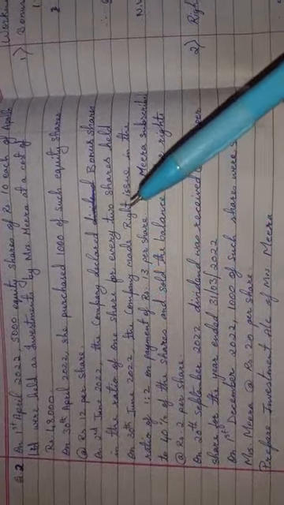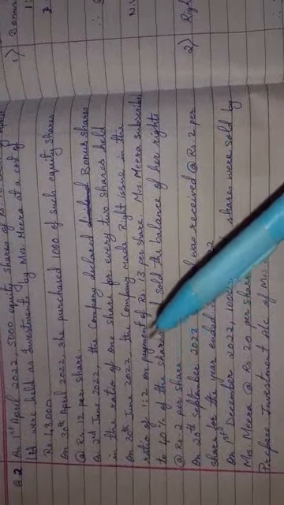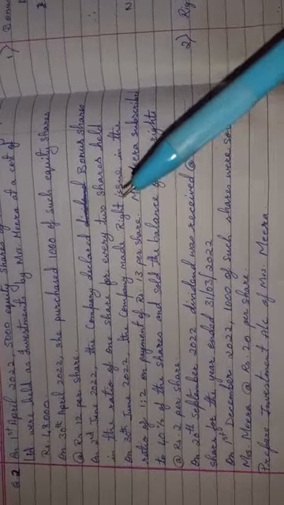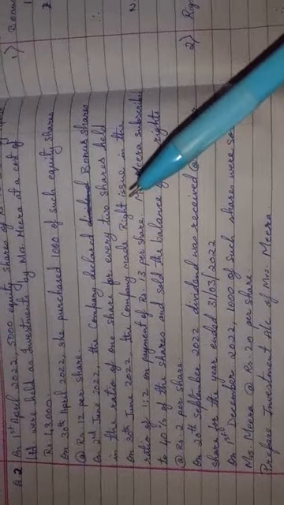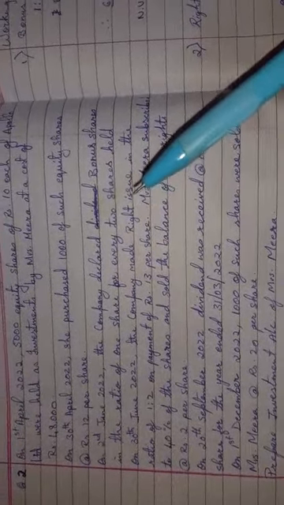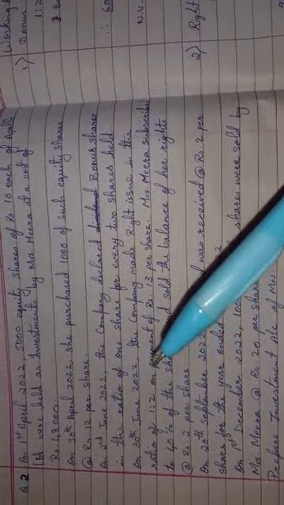Company made a rights issue in the ratio of 1:2. Now the company is making a rights issue. These are the rights shares the company is giving. Whenever a company is giving rights shares, they are not free of cost. You have to pay to buy these shares. So what the company is saying is the rights issue is in the ratio of 1:2.